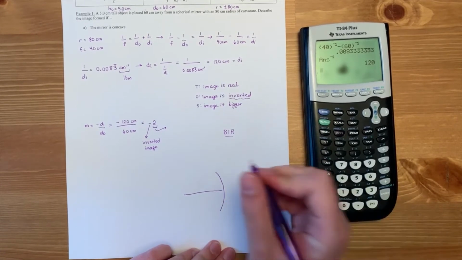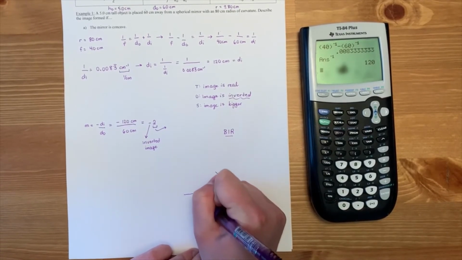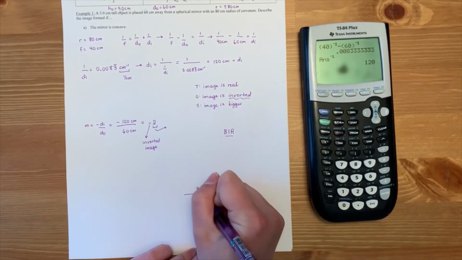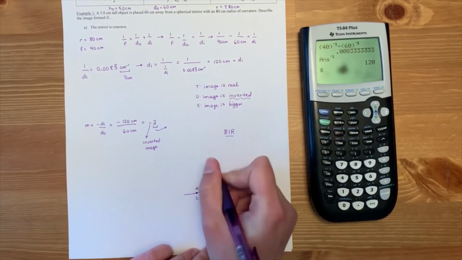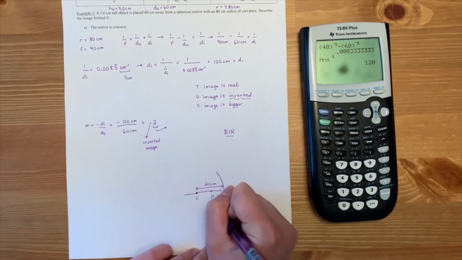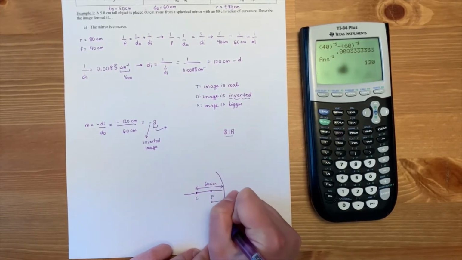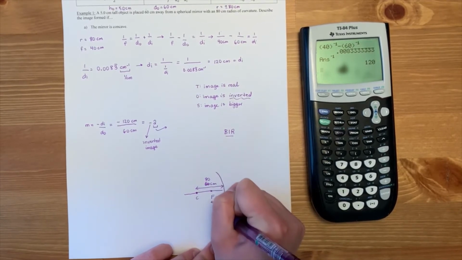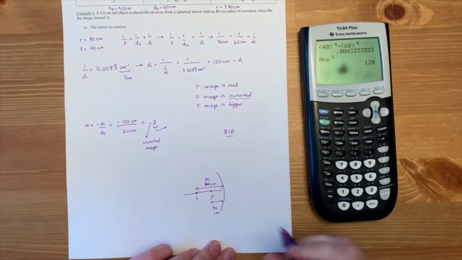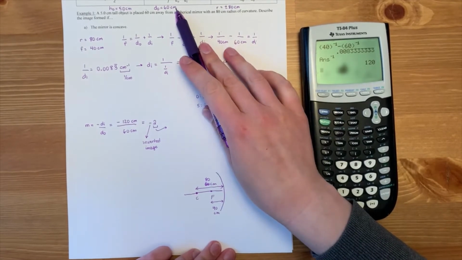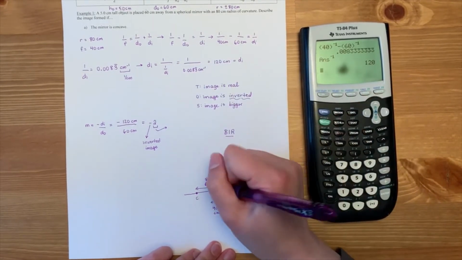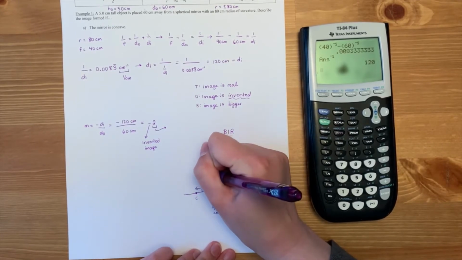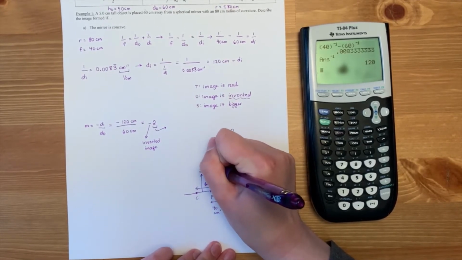Okay, the radius of curvature and the focal length are going to be here. So radius of curvature is 60. Focal length is 40. Oh no, sorry. Radius of curvature is 80 and the focal length is 40. Okay, and our object is placed at 60 centimeters. So 60 centimeters is somewhere between 40 and 80, like right here. So this arrow is our object, okay?